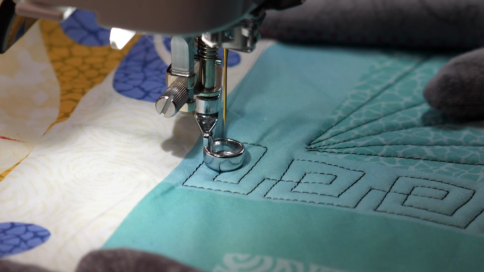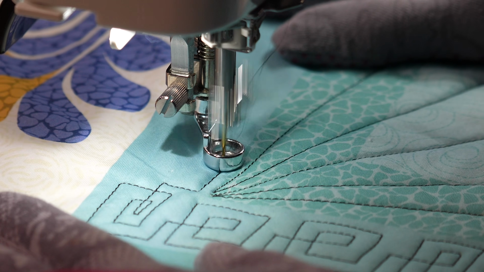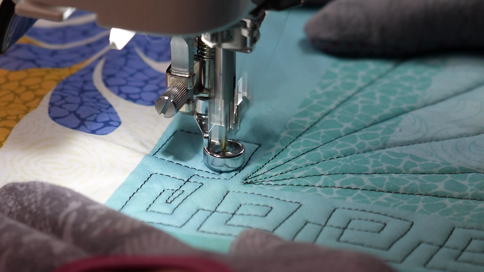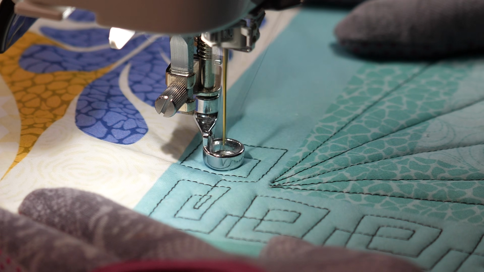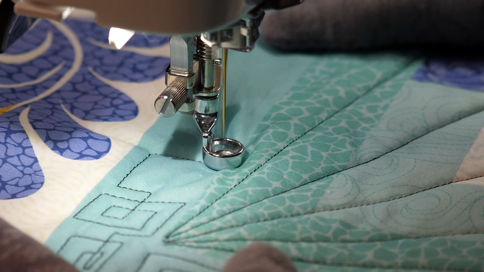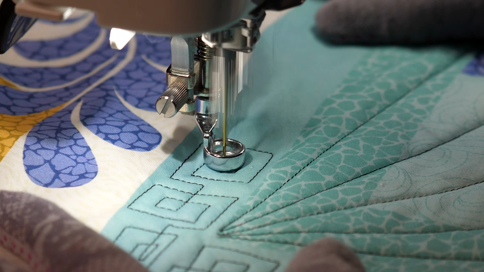If you're dealing with a block that has a lot of smaller strips, you can quilt this design over multiple smaller strips to make it a little bit easier to quilt. And I'm going to keep on going until I fill in that whole strip. I love this on more graphic style quilts, maybe quilts that are a little bit more masculine, or where I want a little bit more of an angular geometric look to the quilting.